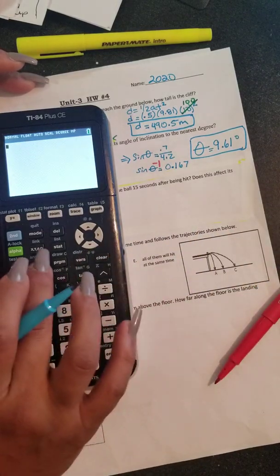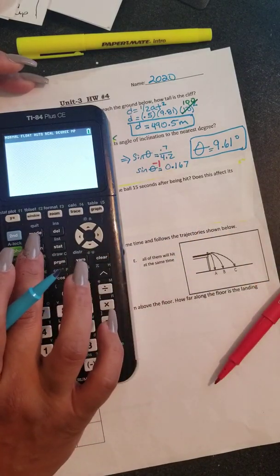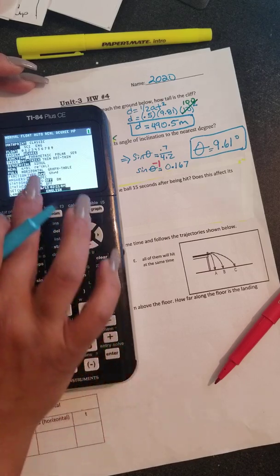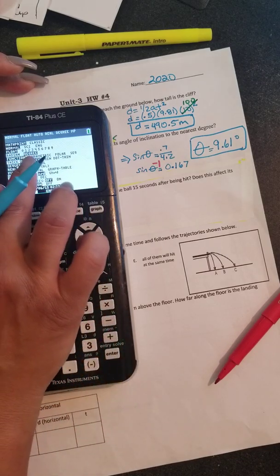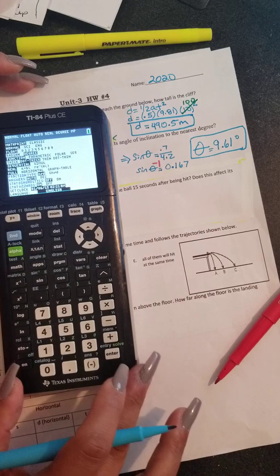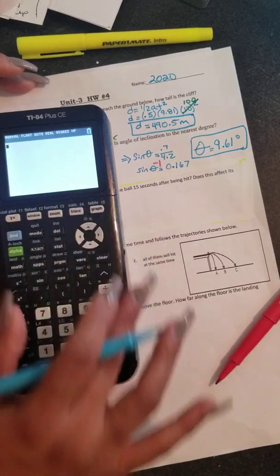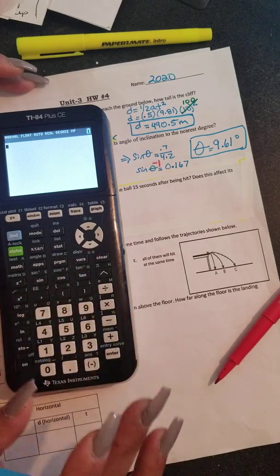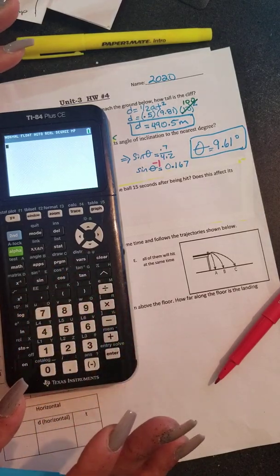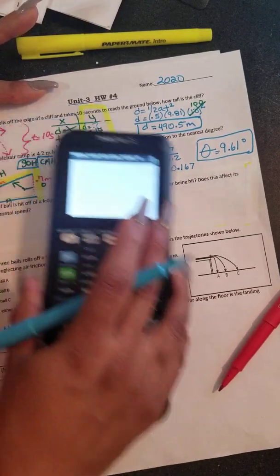Now, please don't forget, you should go to mode, click that, and check to make sure you're in degrees. My degrees is highlighted, so I'm good. I'm going to click clear. If it's not, you can scroll down, go sideways, hit enter, and then clear. But you must be in degrees. Alrighty, let's keep going.